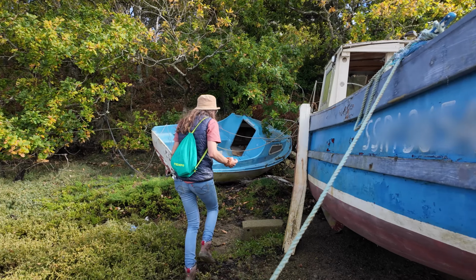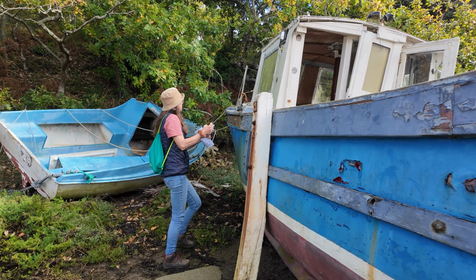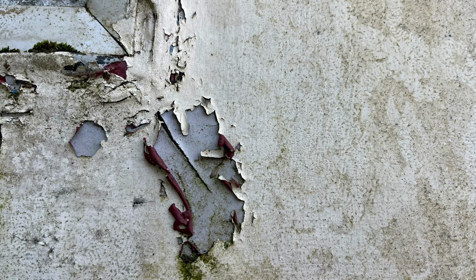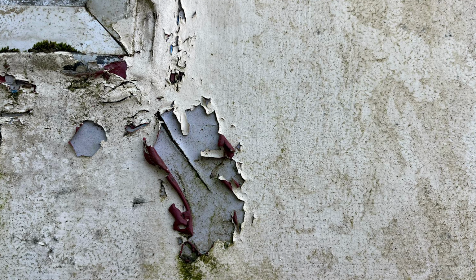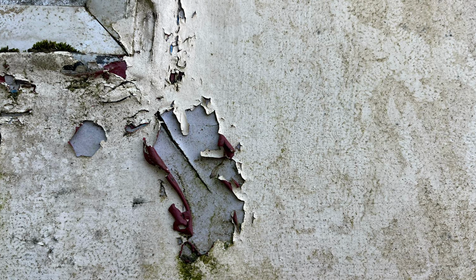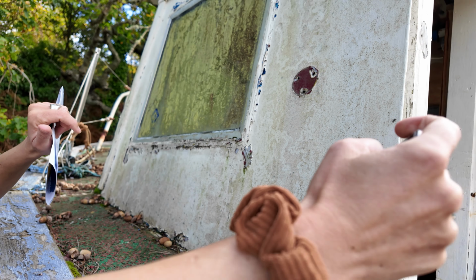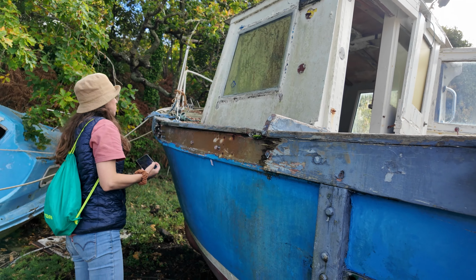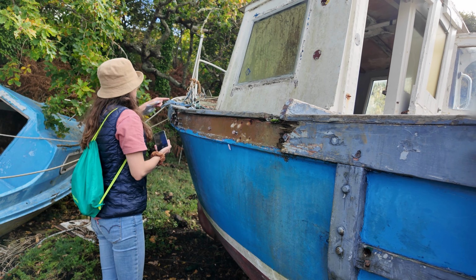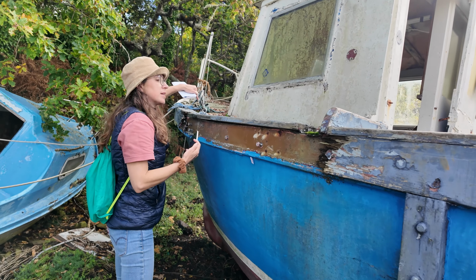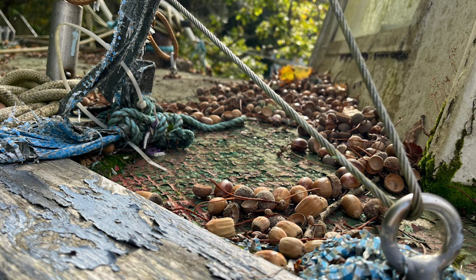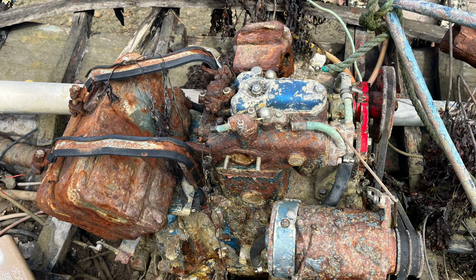Here's some more damage. You can do this with a smartphone, you can do it with a nice camera, whatever you have in your means. This is interesting because there's quite a lot of plastic and other debris. Okay, so get as many shots as you can.